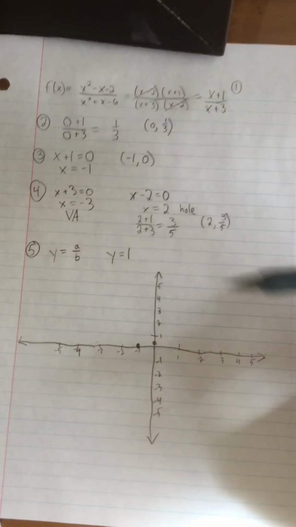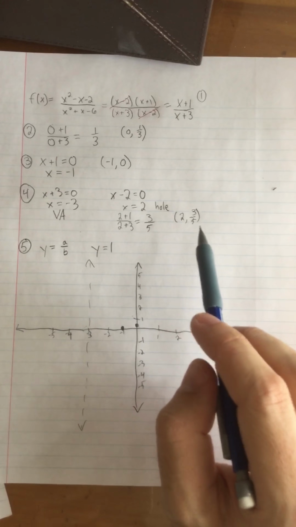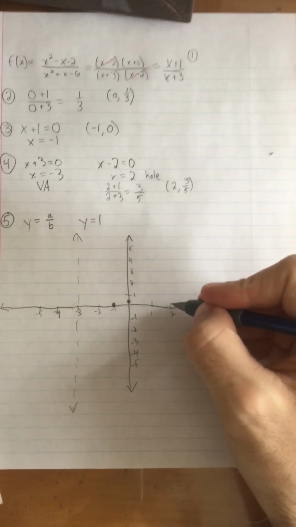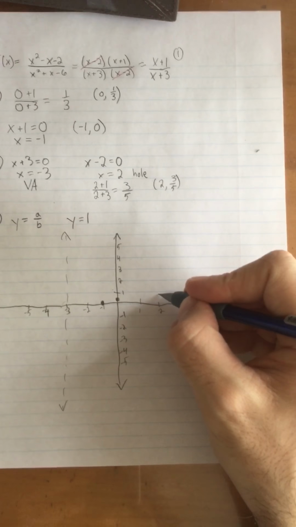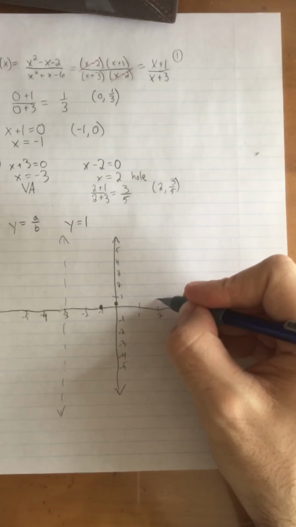And then here at (2, 3/5), so x being 2, y value being 3/5, which is less than 1, so I'm going to put it at about here. I'm going to put an open circle because that is going to be a hole in the graph. Right. So that is me putting both of these on our graph.